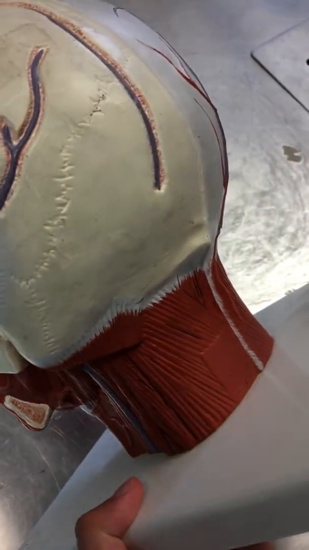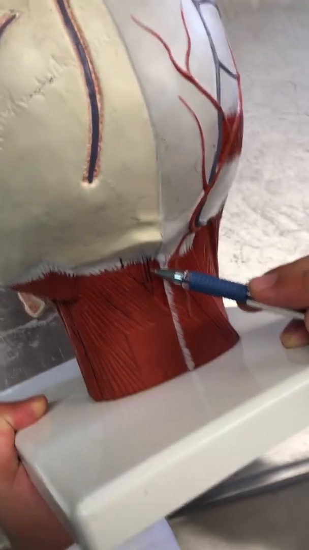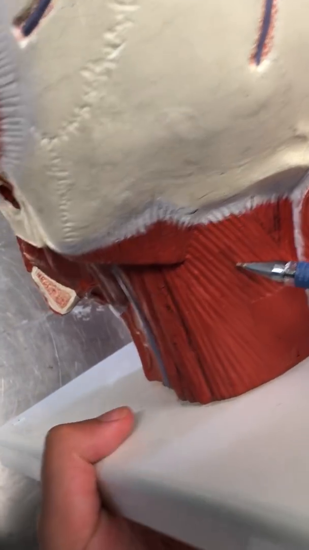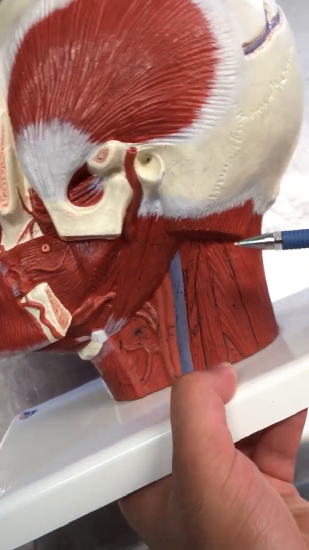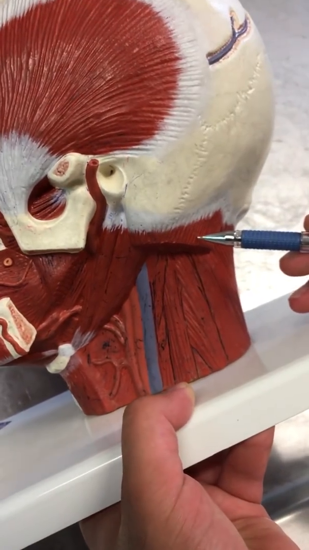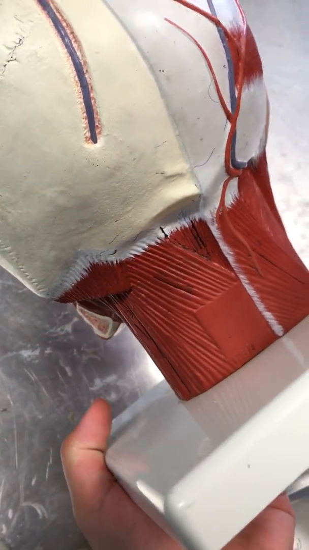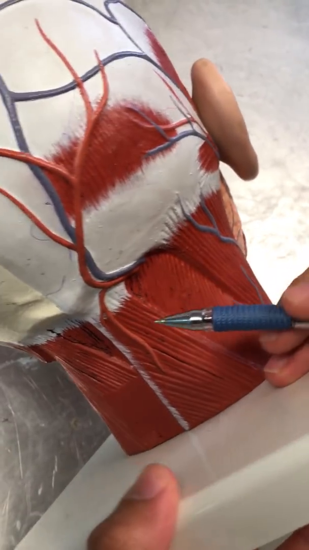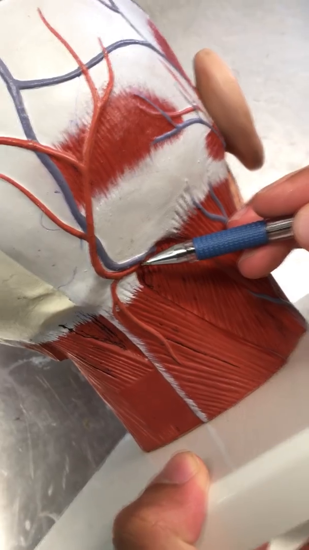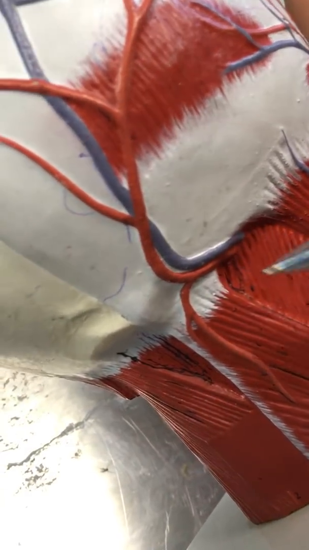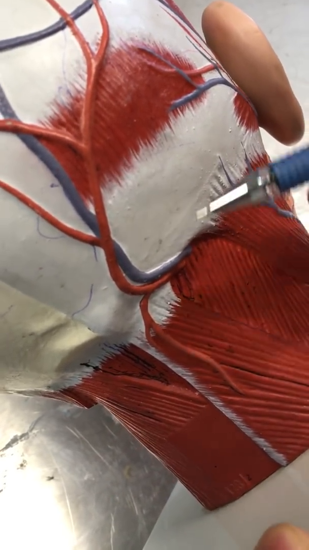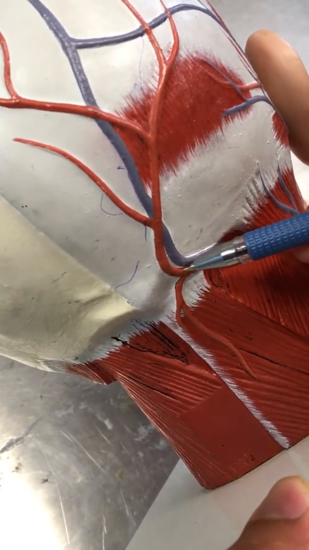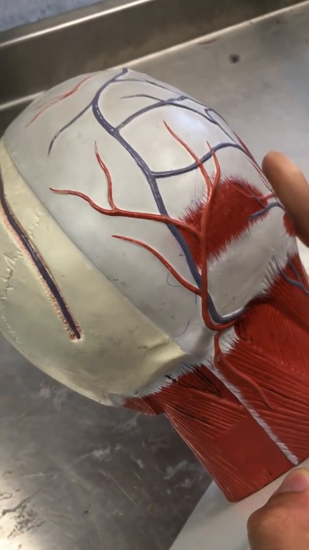Now to this side, here is the semispinalis, and this is the splenius capitis, and this one is the sternocleidomastoid. Here we have a posterior division from the external carotid artery. This is the occipital artery. Here we don't have greater, lesser, and least occipital arteries. We only have one occipital artery and one occipital vein.